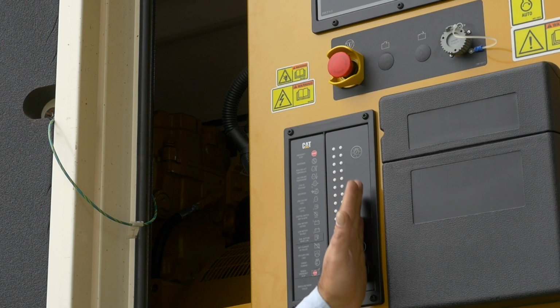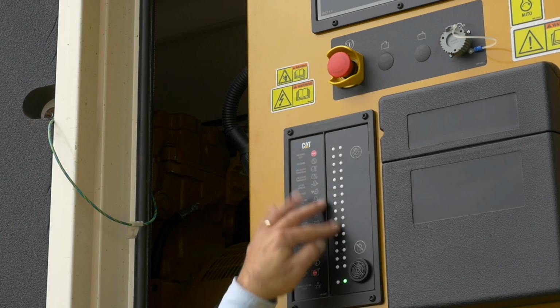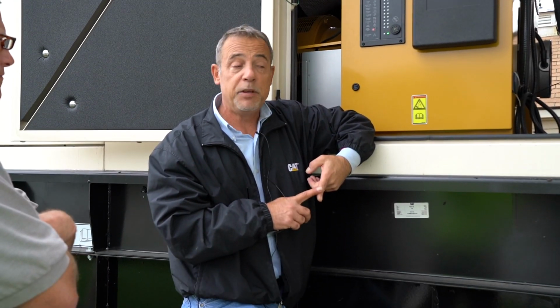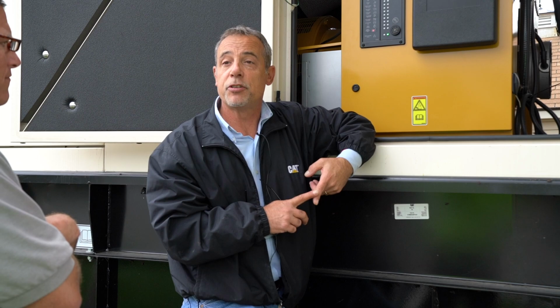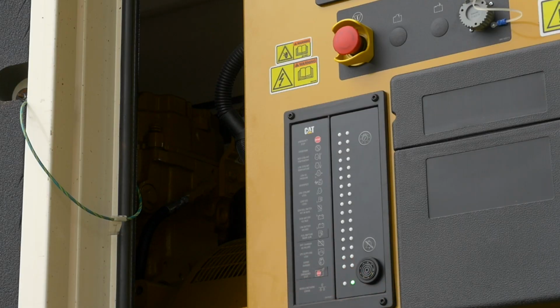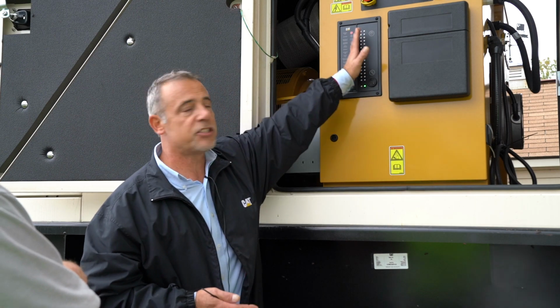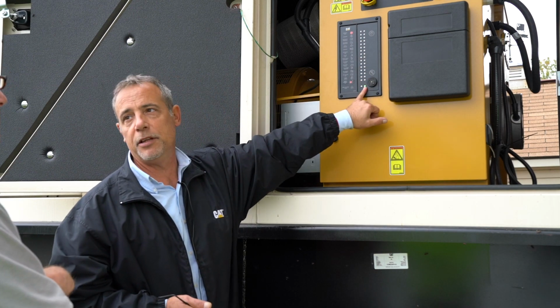You have amber and green on this side. You have red on this side. The red, generator's down. The amber, there's a problem, you better look at it, but it's still gonna run. The green is just an indication like you have engine running. So it's just gonna let you know that the engine's running. But basically when the engine's stopped, none of these lights should be lit, only the green light.